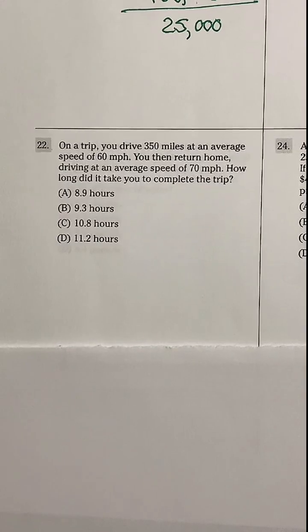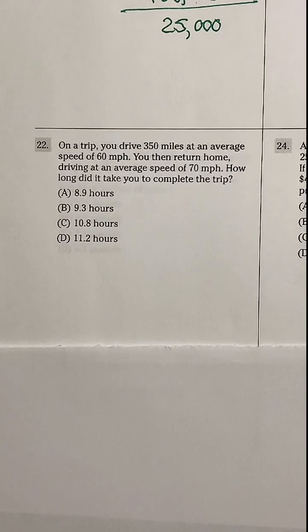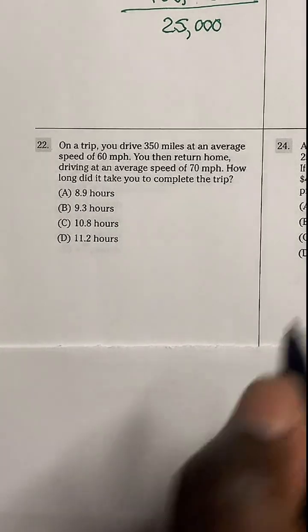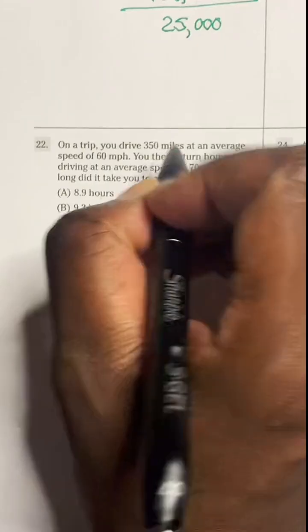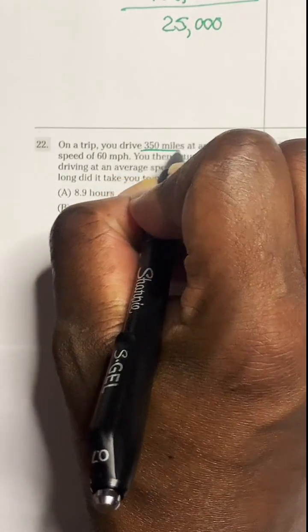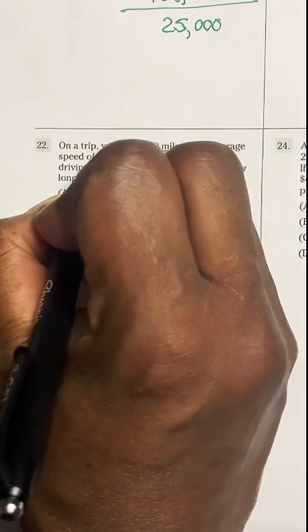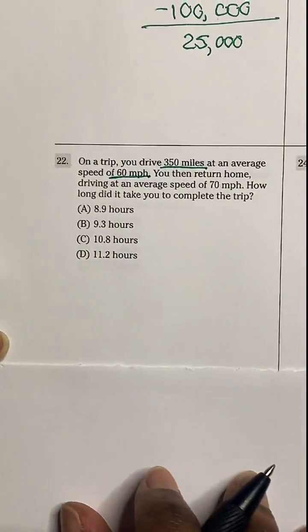Okay, Danny B. User 38C. All right. So let's take a gander. All right, so you guys know I drive like a maniac. All right, so I drive 350 miles and an average speed of 60 miles per hour.